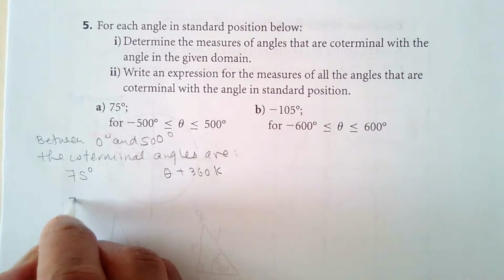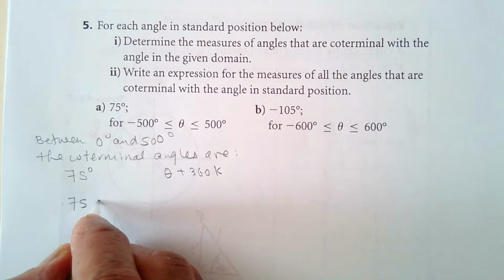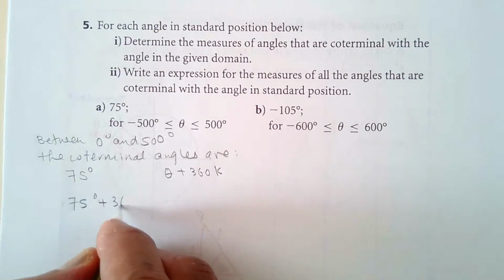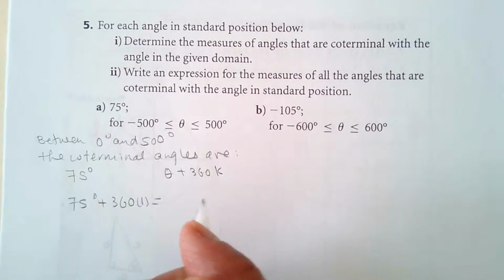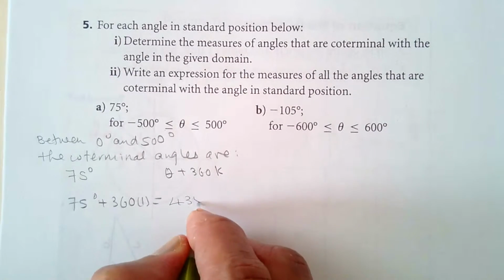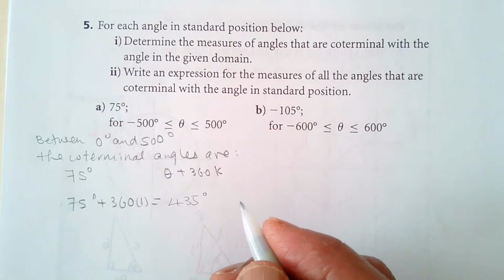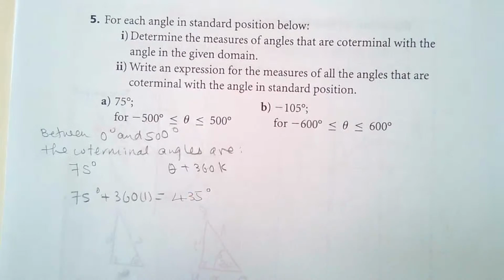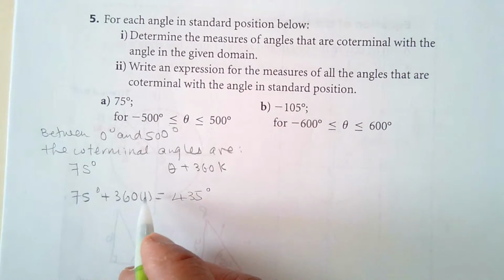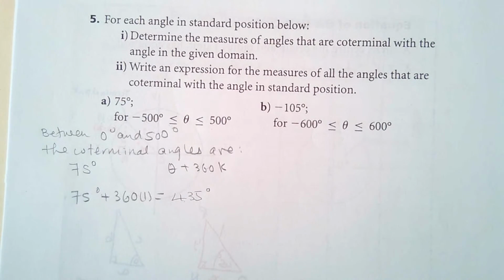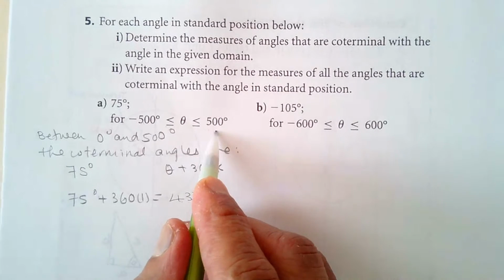So the next would be 75 degrees plus 360 times 1, which is 435 degrees. Now, if you were to go one step further and do a second coterminal, it would be greater than 500, because our limit is 500 here.